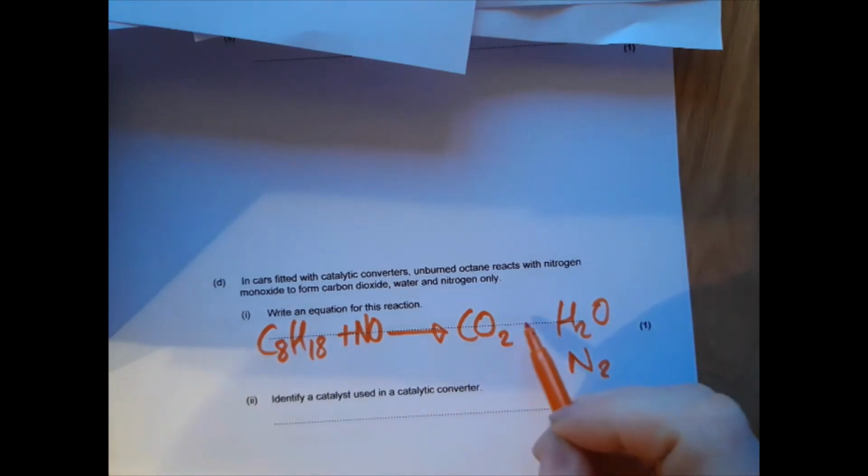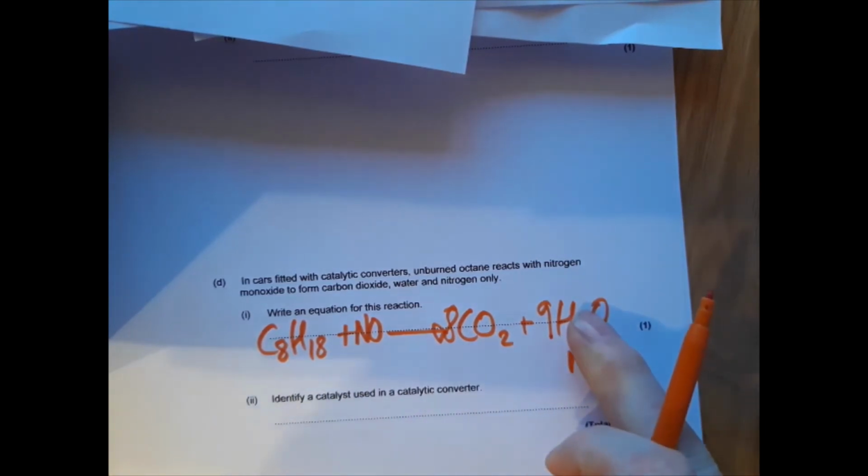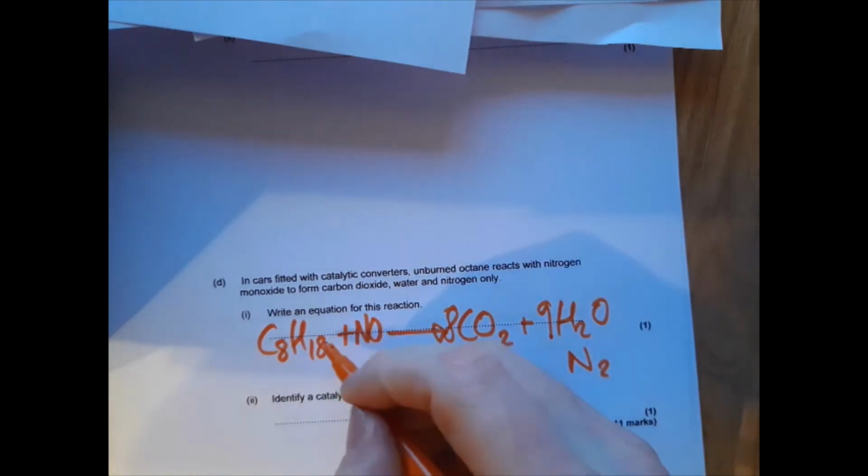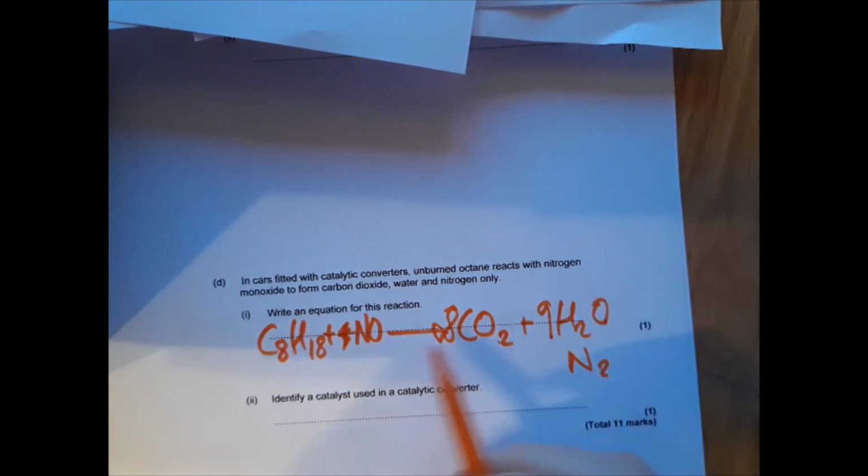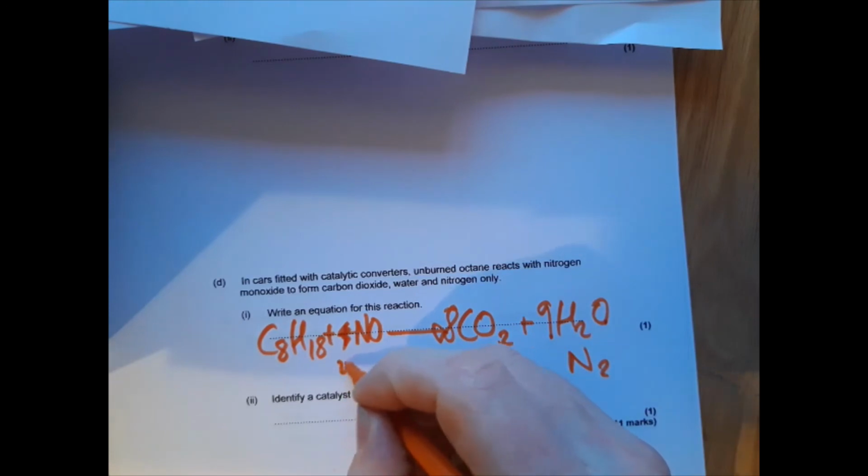Deduce a balanced equation for this. Oh, you're kidding me. So what I would do first: 8 carbons, that makes 8 carbon dioxide; 18 hydrogens, they're all going to end up here, so 9 of them. So you know they're fixed. Next thing to do is the oxygens, because all the oxygens come from the nitrogen monoxide. So there's 16 plus 9, that's 25. So you'll need 25 nitrogen monoxides, and then you'll have 12 and a half of them.